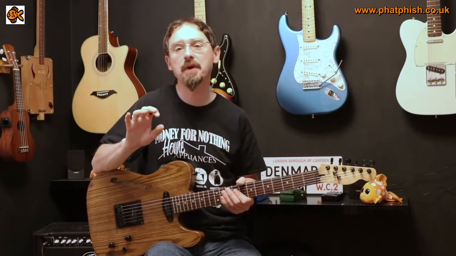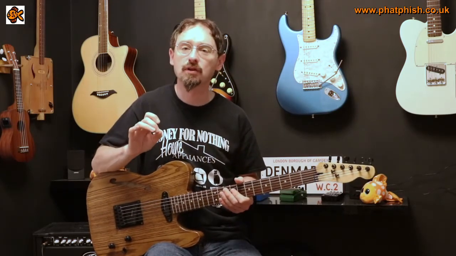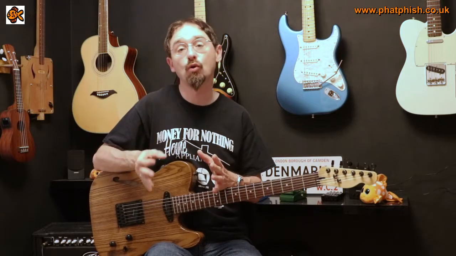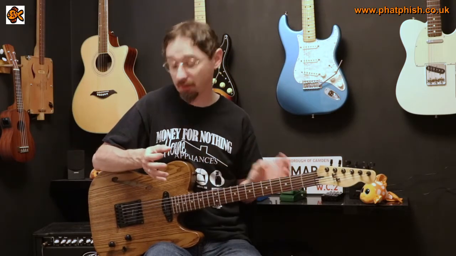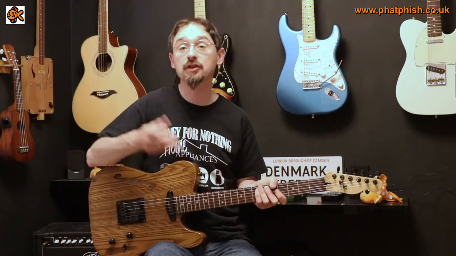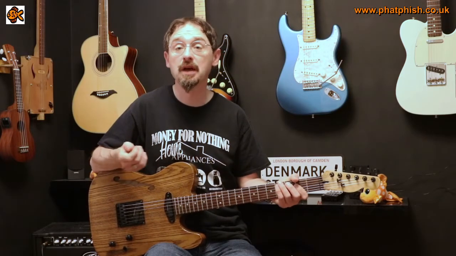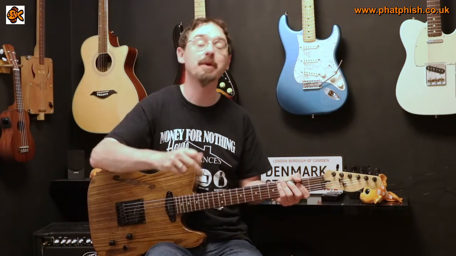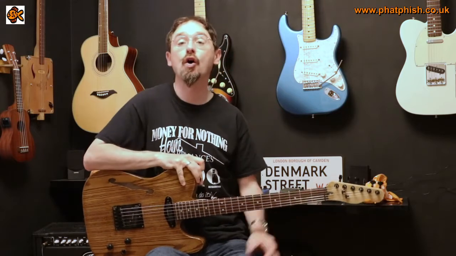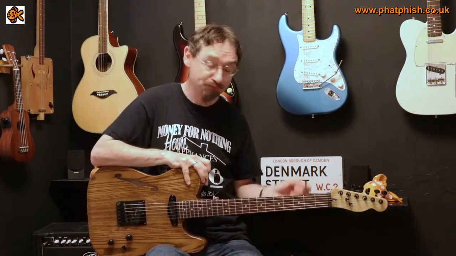But what you should bear in mind is that you don't have to approach chords as chords, you could approach them as arpeggios as well. And this is where PhatPhish can help you. If you fire up your copy of PhatPhish, and if you haven't got a copy, there's links in the information section down there to where you can go on the PhatPhish website and download it.